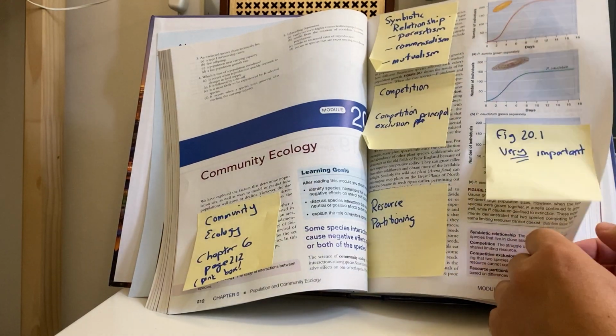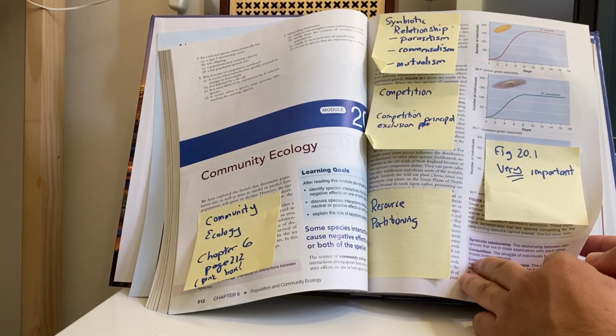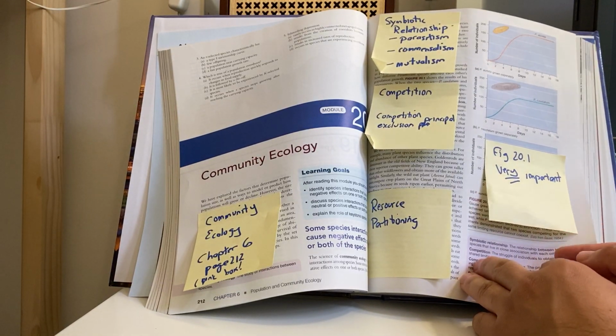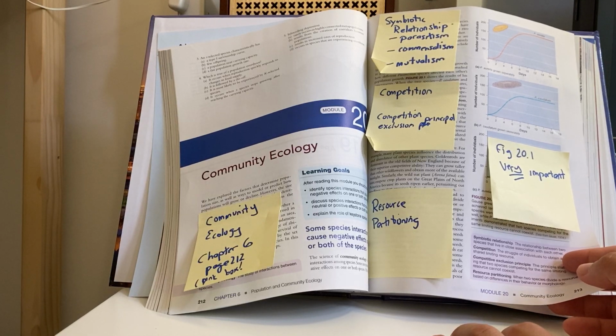Hello seniors, this is an introduction to sticky notes, and this is the way that I'm going to teach you how to use the AP Environmental Science textbook. Today is going to be Learning Target 1.01 Ecology, and we're specifically looking at Chapter 6, Module 20 on page 212. So let's begin there.